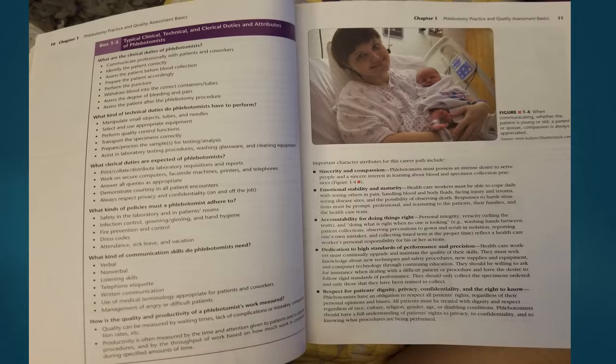Emotional stability and maturity. Healthcare workers must be able to cope daily with seeing others in pain, handling blood and body fluids, facing injury and trauma, seeing disease sites, and the possibility of observing death. Responses to harsh situations must be prompt, professional, and reassuring to the patient, their families, and the healthcare team. Accountability for doing things right.